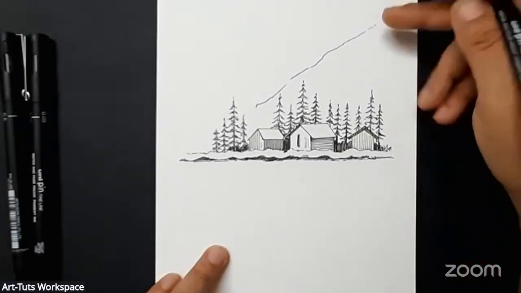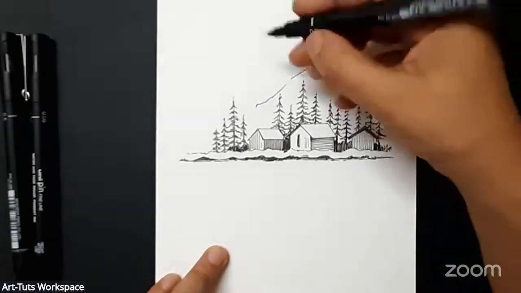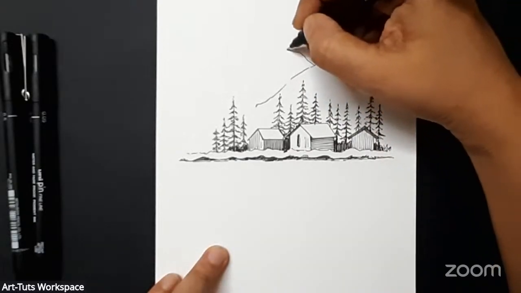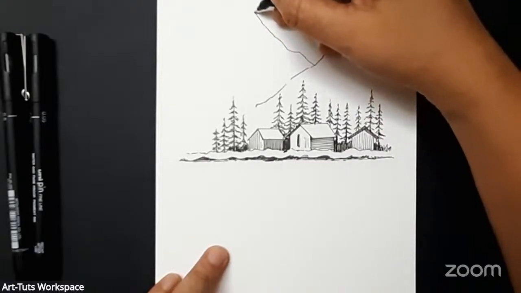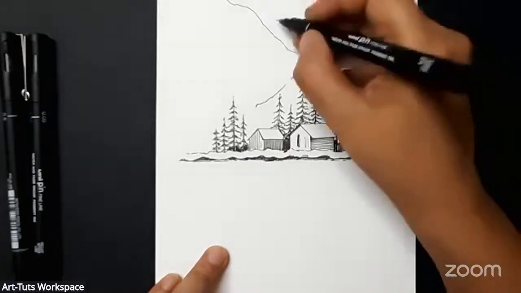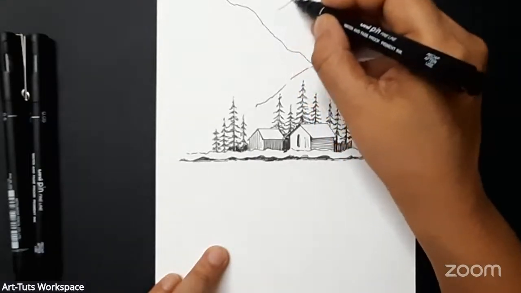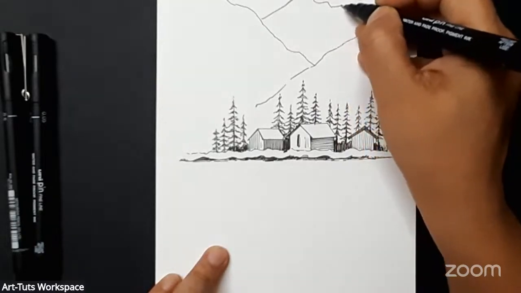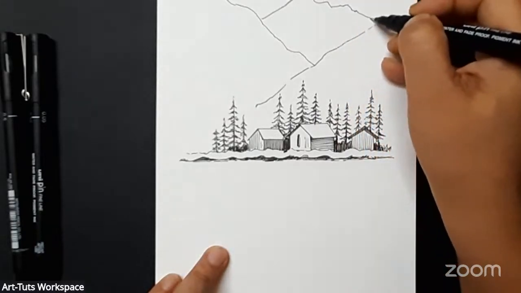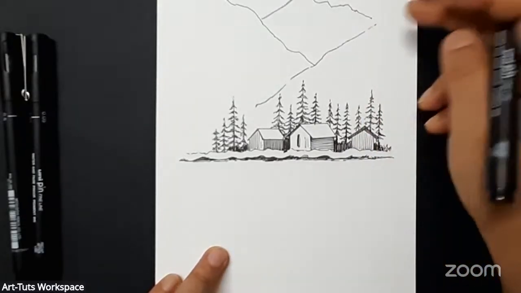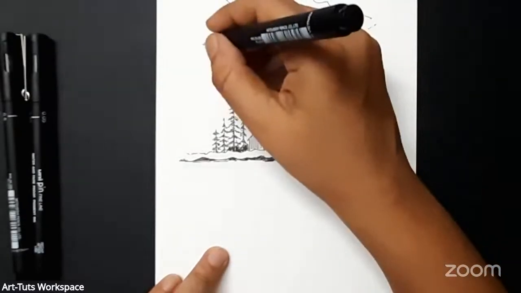You need not continue this up to the end. And somewhere here you can do the line for the other side. Then there is going to be one in the center. Again, you need not continue everything till the end.